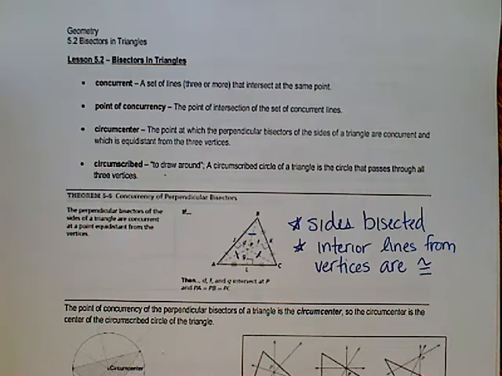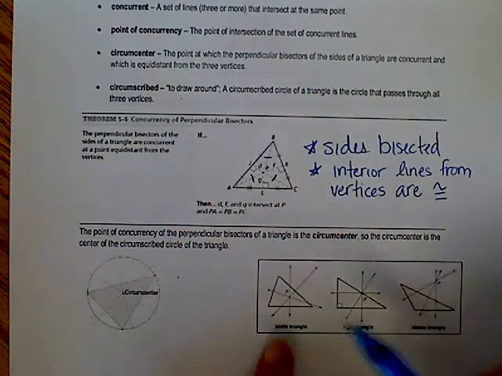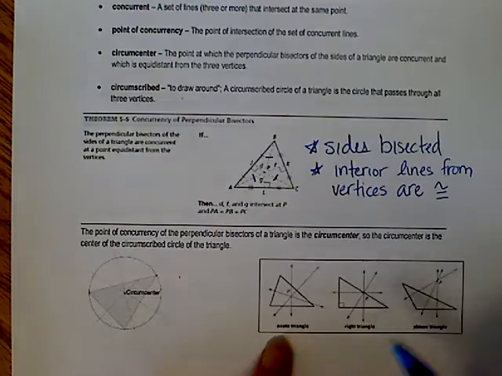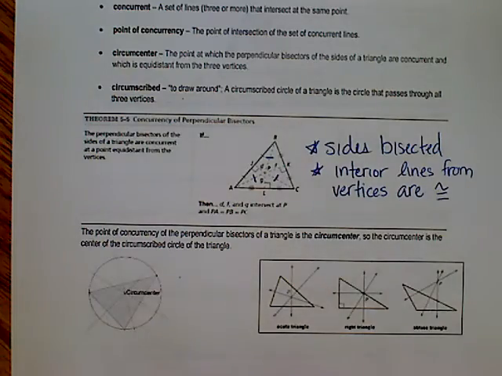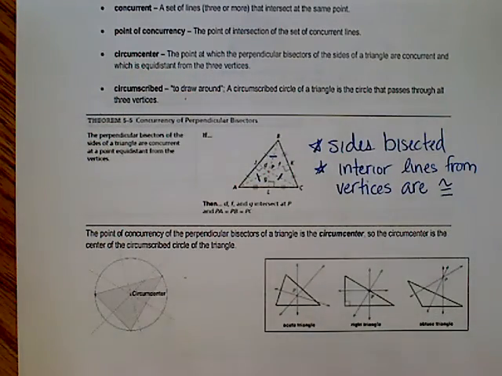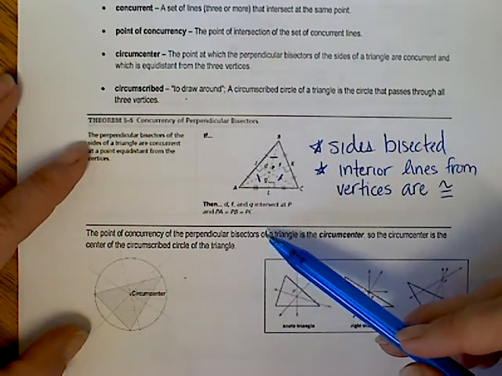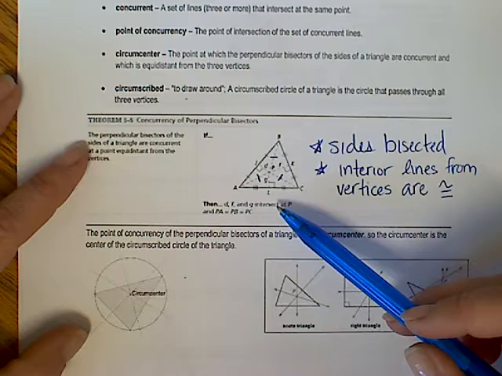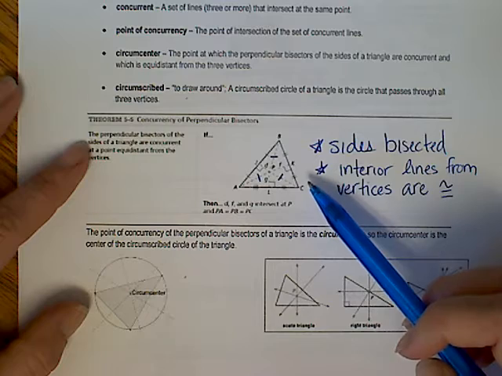If you were to draw a circle around this triangle, where the three lines hit is located in different spots. In an acute triangle, it's in the middle of the triangle. If I have a right triangle, my point of concurrency is on the hypotenuse. And if I have an obtuse triangle, it's on the outside of the triangle itself. So this has sides that are bisected, cut in half, and then these middle lines are congruent, and those lines come from the corners, the angles.